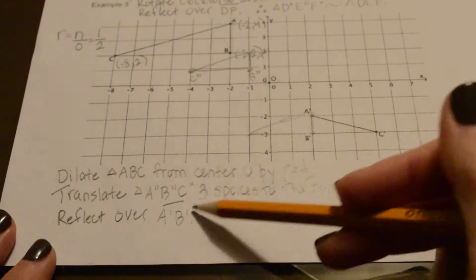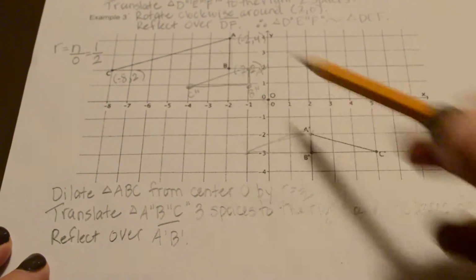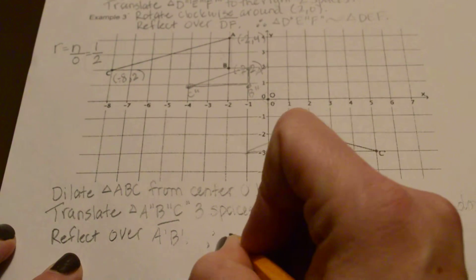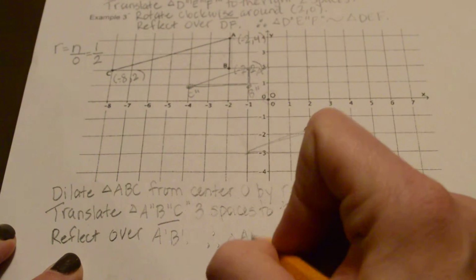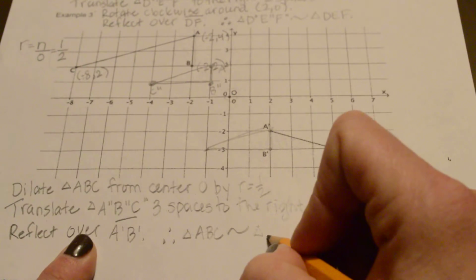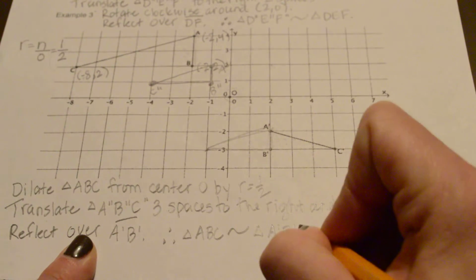So I've created a sequence that takes this larger triangle and maps it onto the smaller. So therefore, triangle ABC is similar to triangle A prime, B prime, C prime.